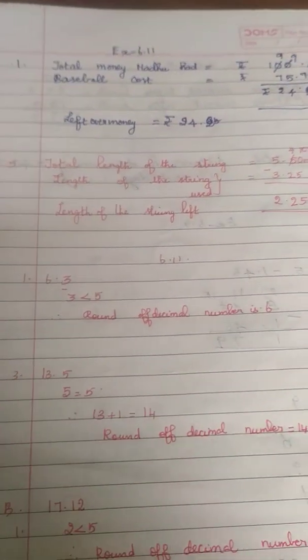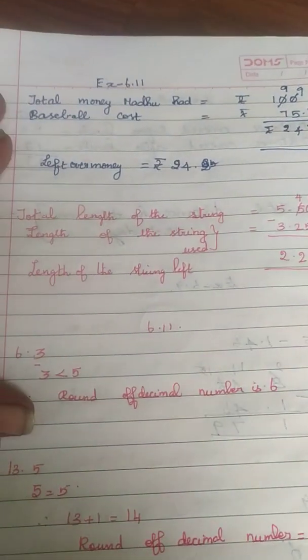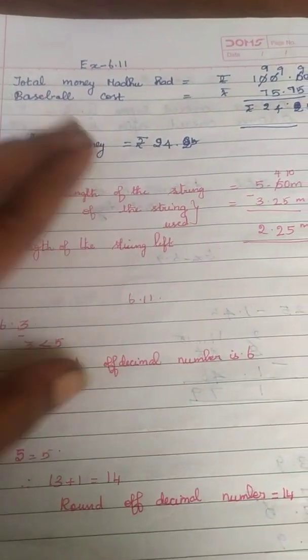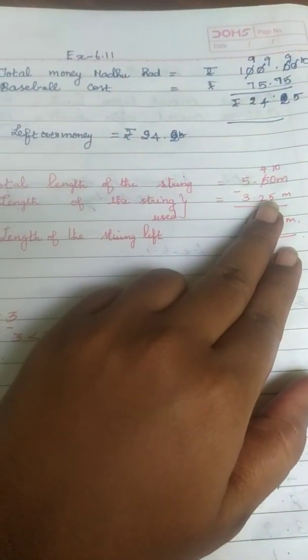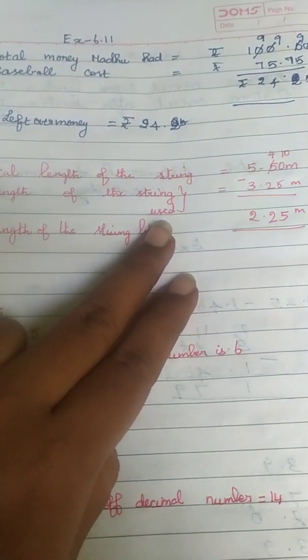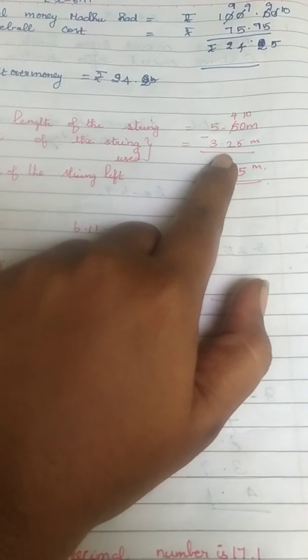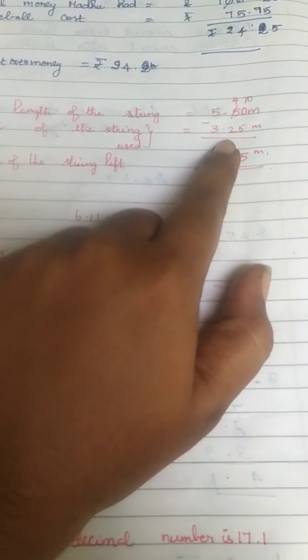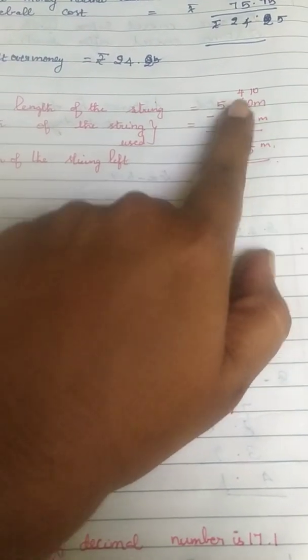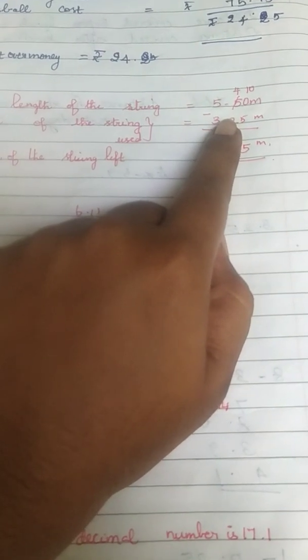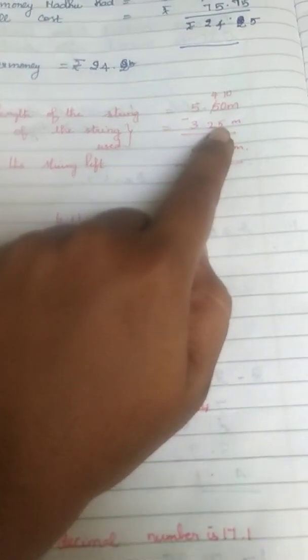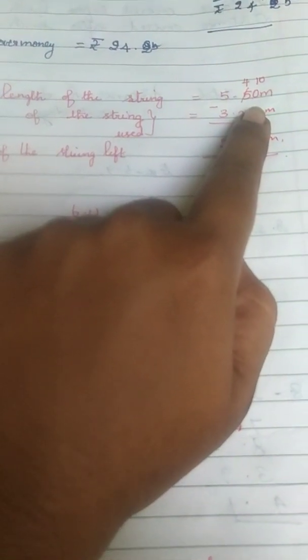Now, the total length of the string is 5.5 meter and the length of the string used is 3.25. In the second number you have a decimal part of 2 digits. In the first number you have only a decimal part of 1 digit. So at the 100th place you are putting 0.